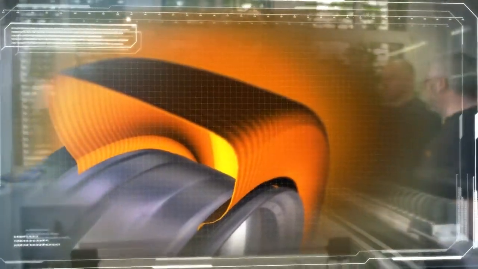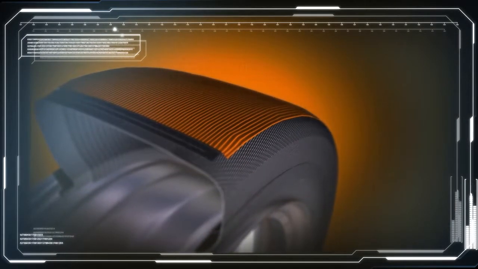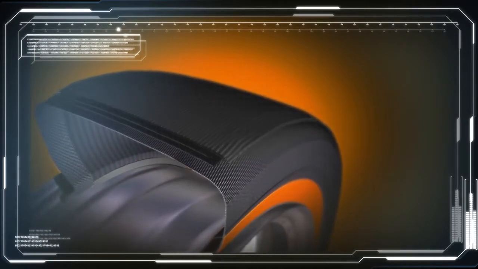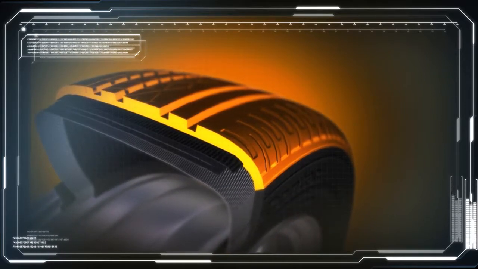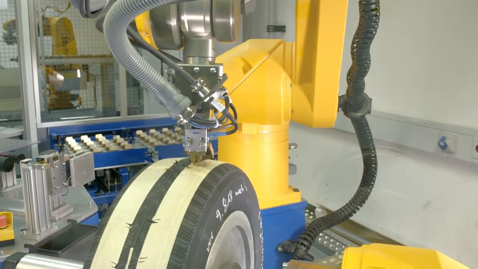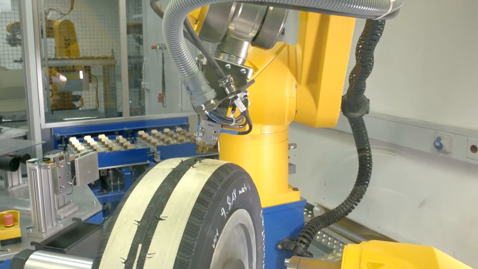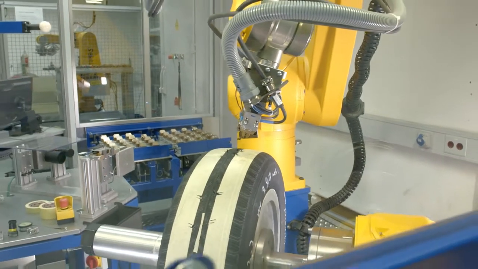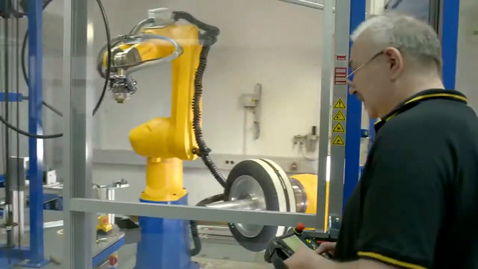Now we define a tire construction for our prototypes. Among other things, we have to decide which construction we want to use to manufacture our prototypes according to our development strategy. At this point, we have defined all parameters of our prototypes and can now build the first test tires.